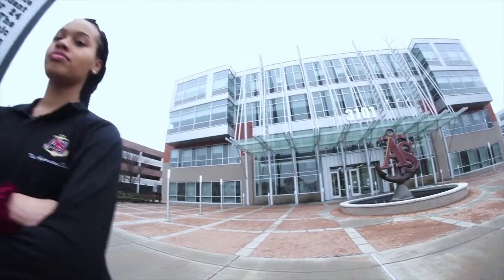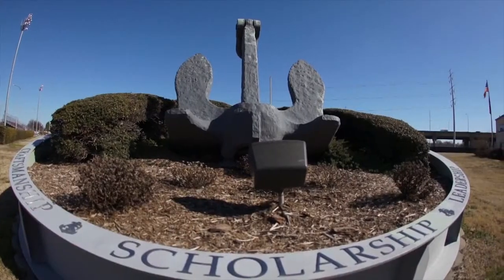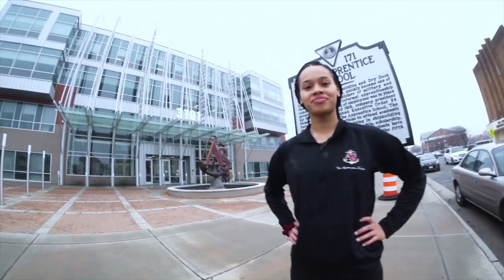The apprentice school has changed me as a person because it's brought out the leadership skills that I know were already in me, because that's what we focus on here. We focus on leadership, craftsmanship, and scholarship. I'm capable of doing a lot of things, and being an apprentice really shows how to bring that out of you. So that's my favorite part, is testing what I'm capable of doing, even if I don't know it.